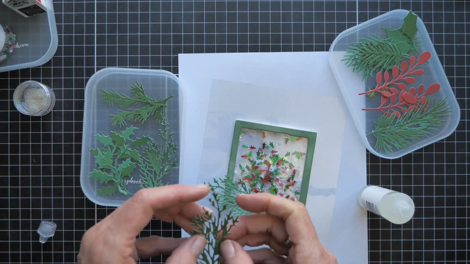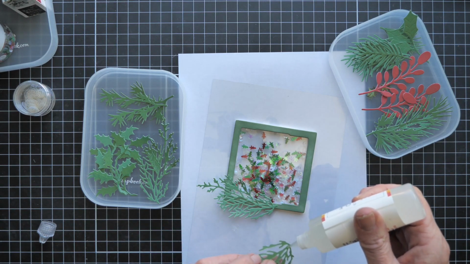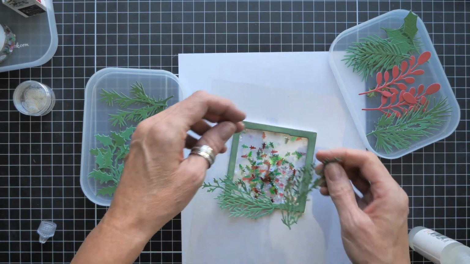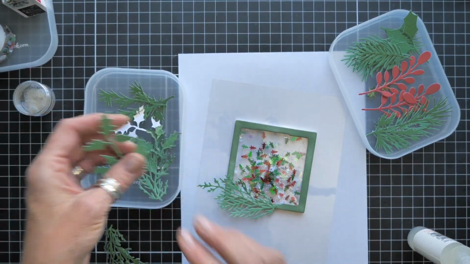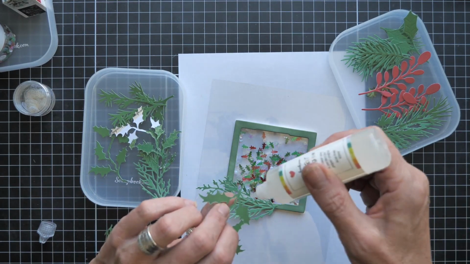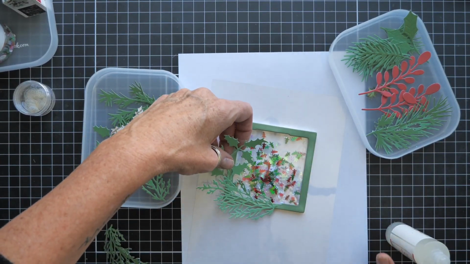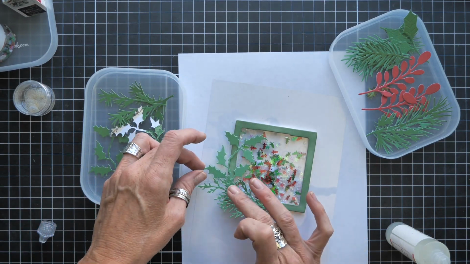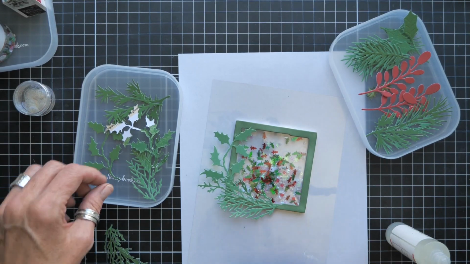And just kind of move around the frame. I'm going to do this lighter color first. I'm going to try and attempt to tuck the stems back underneath the previous stem.